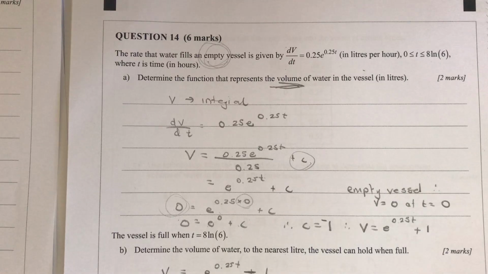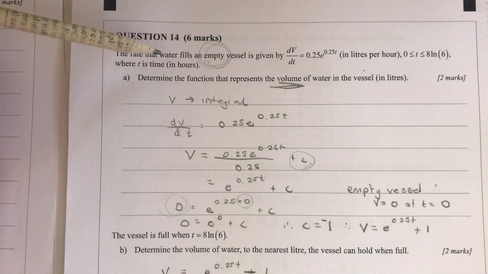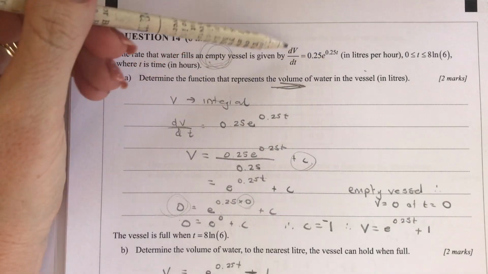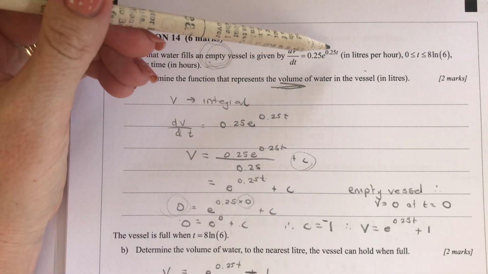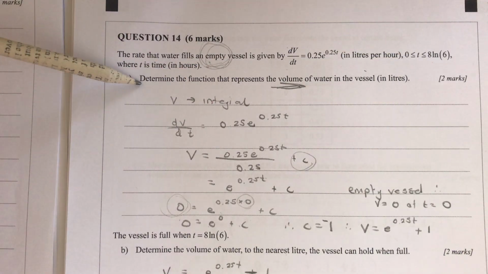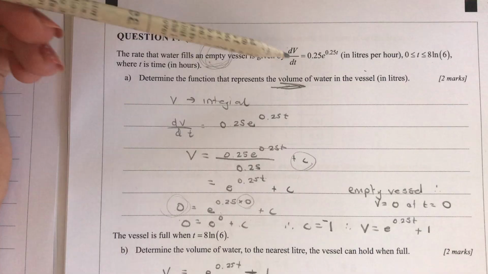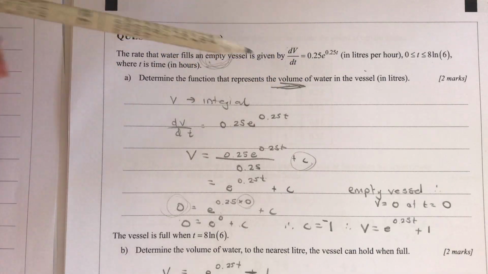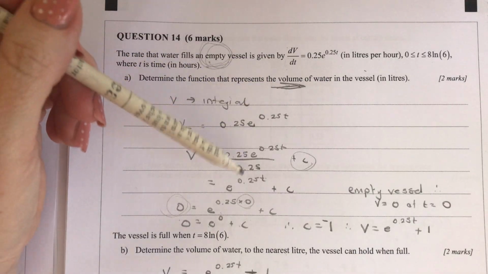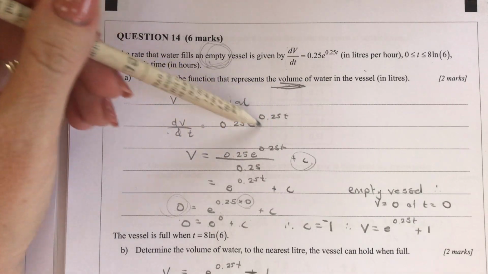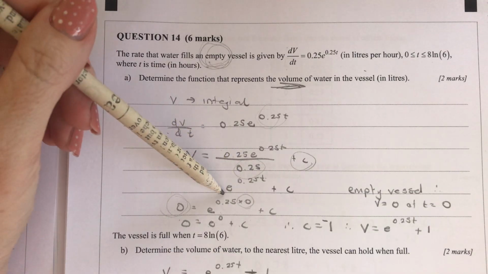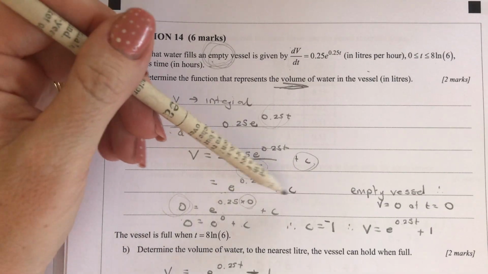So question 14, we've got the rate that water fills an empty vessel. The empty is a key part here. It is given by dV on dt is 0.25 e to the 0.25t, between 0 and 8 ln 6. We want to determine the function that represents the volume. So we need to integrate our derivative to get our volume. So when we do our integration, we're dividing by whatever that derivative is up here. So we're dividing by 0.25. 0.25 divided by 0.25 just leaves us with e to the 0.25t plus c.